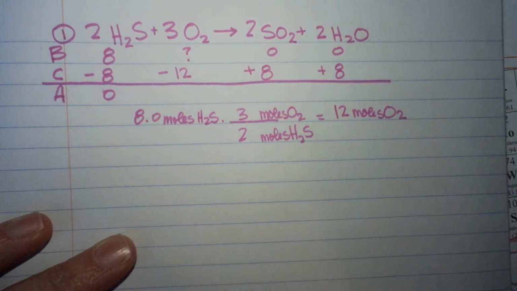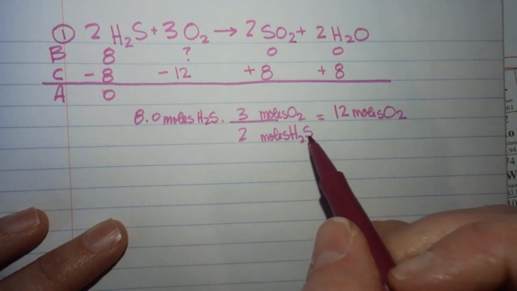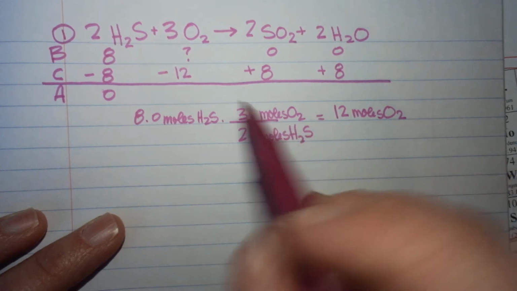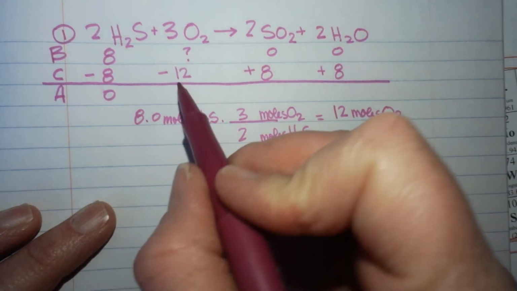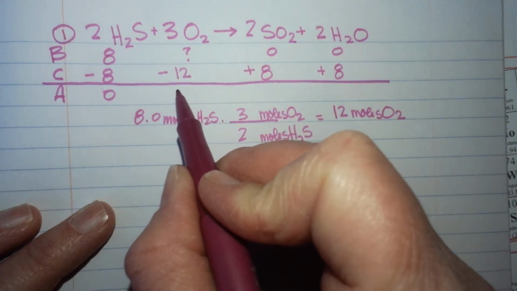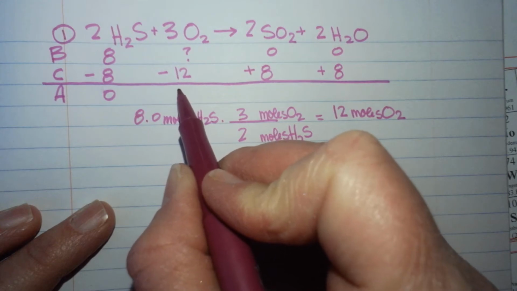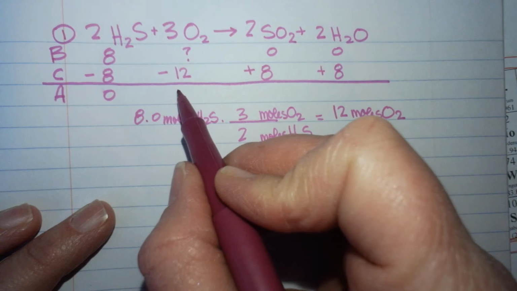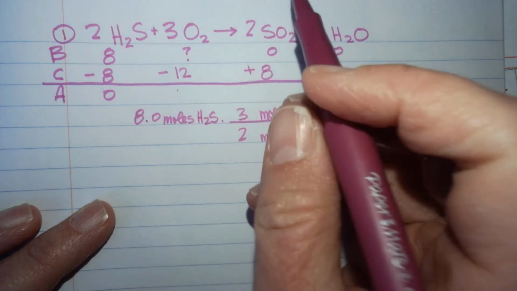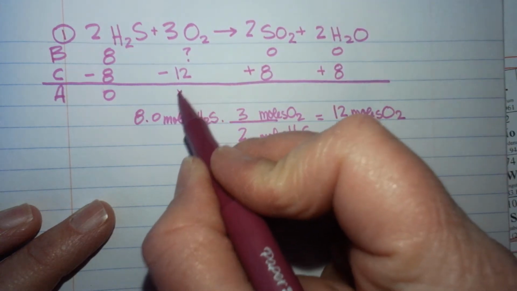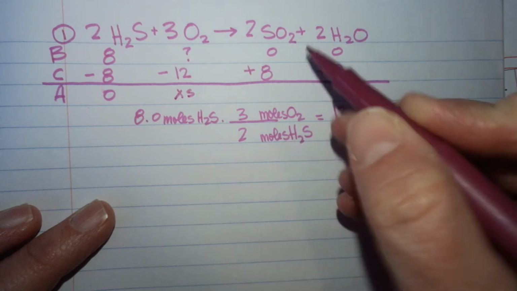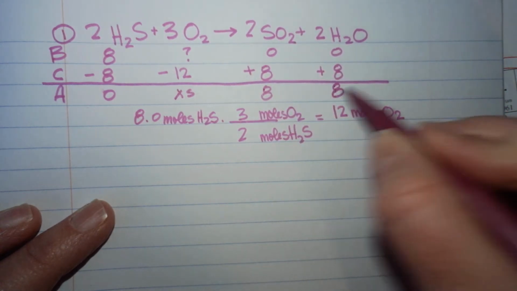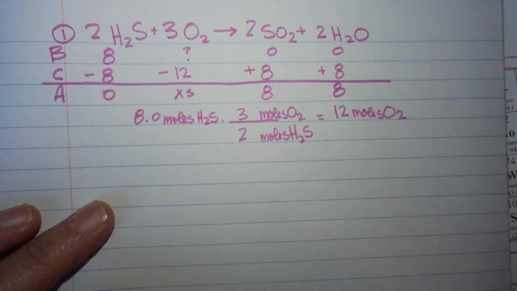But if you can't see that in your head, use the factor label method. Okay, so then we're not going to have the oxygen, so we've used it up. Now, we don't know. This could be in air. So we could put excess here. It says burns in air, so that would be an excess. And we still have our products of 8 moles of sulfur dioxide and 8 moles of water.